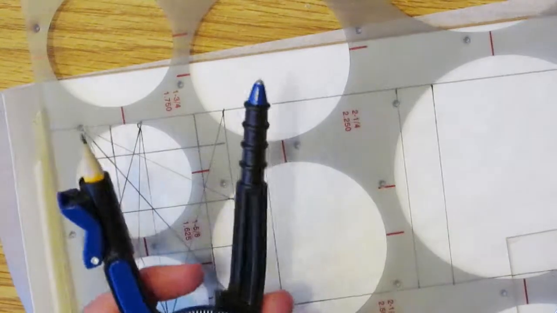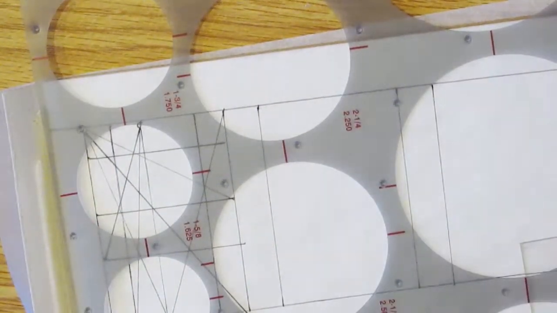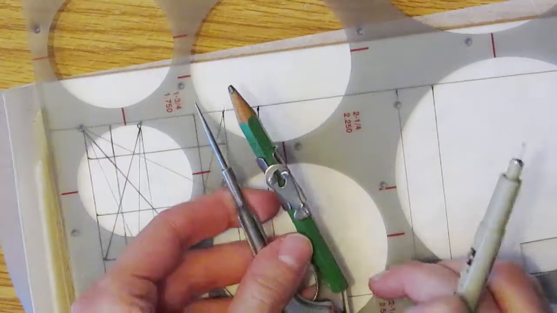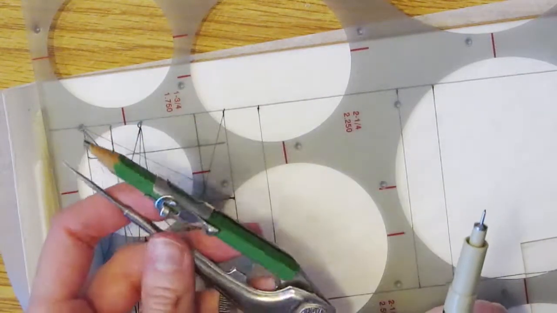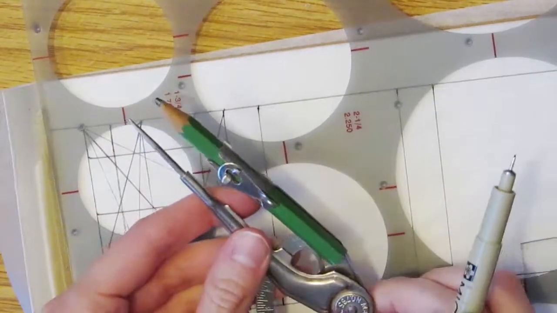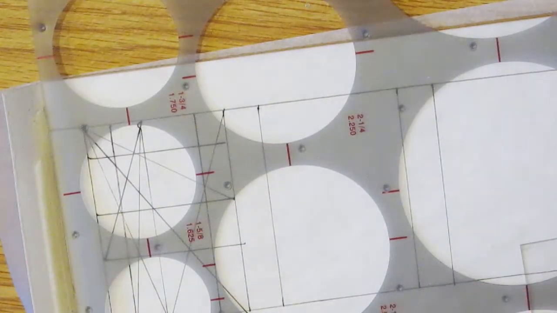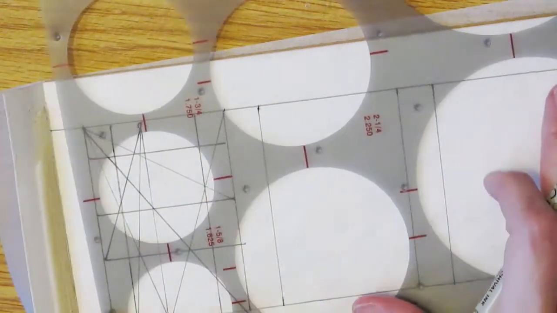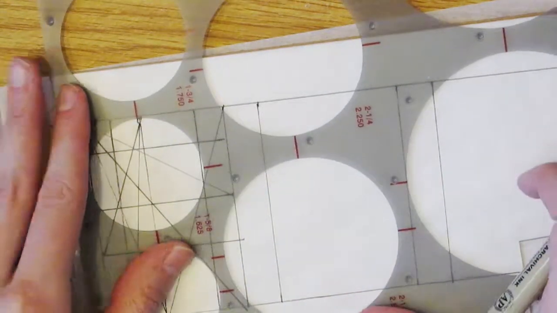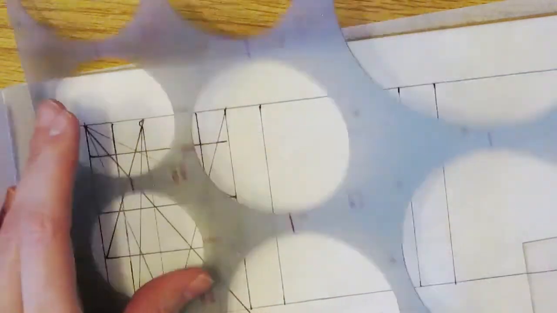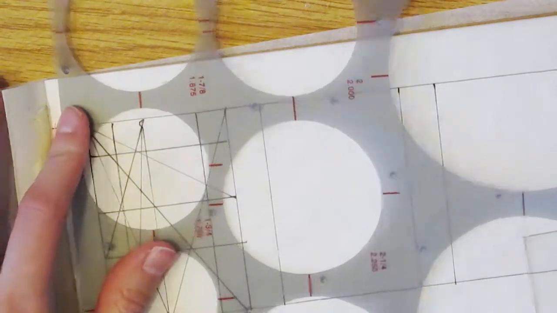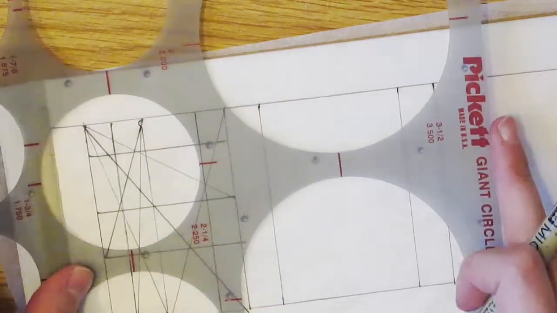I kind of struggle with compasses because even when I'm using a really sharp pointed one, they slip all over the place or I gouge my paper. I'm really bad at using compasses. So a stencil is nice because I can see exactly what the result is going to be and I can place it exactly where I want it to go.